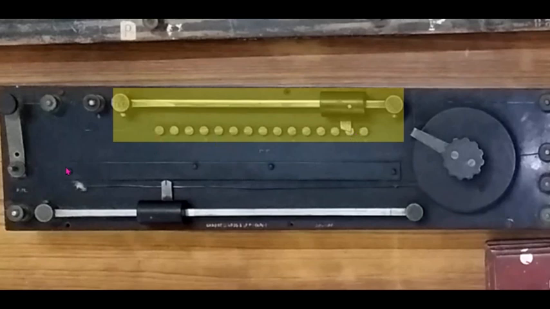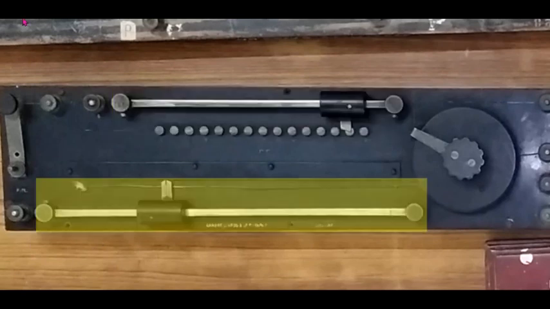Then we have a fine variation in resistance using this wire. The markings are provided over this wire, and it provides a fine variation in the resistance at the second decimal place, like 0.01, 0.02, 0.03, and so on.